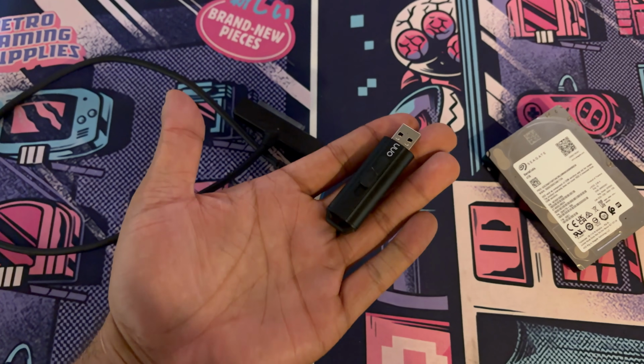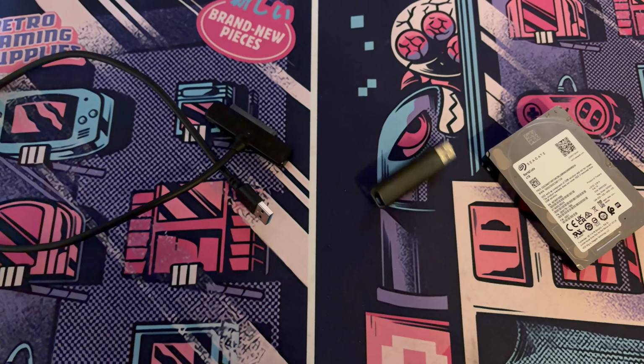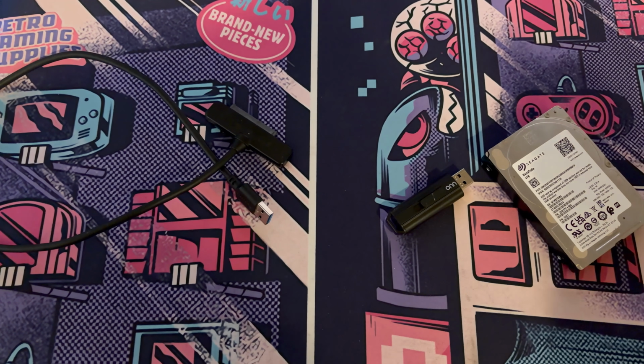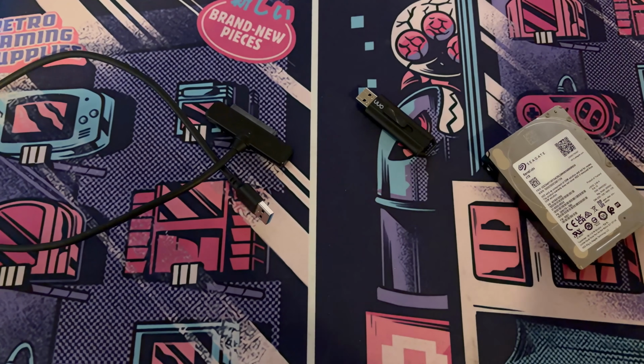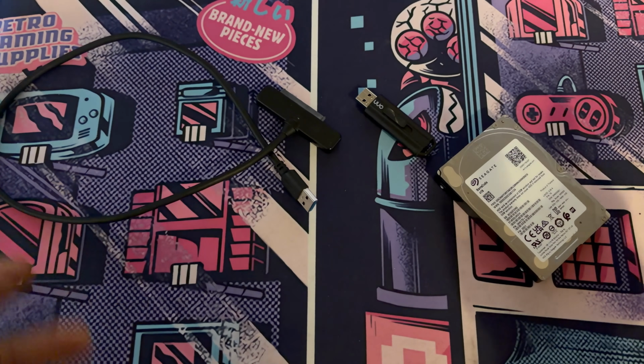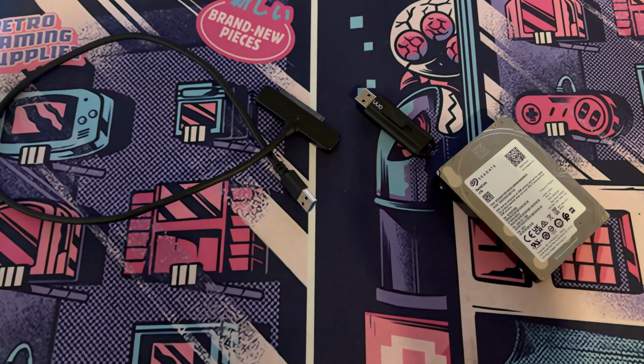And then I've got a USB drive here. Now, this USB drive is going to be used for the Bazzite installer. But that's enough yapping. I just wanted to show you what we're gonna need. Let's go ahead and head over to the computer now.